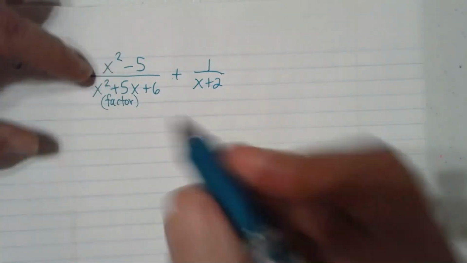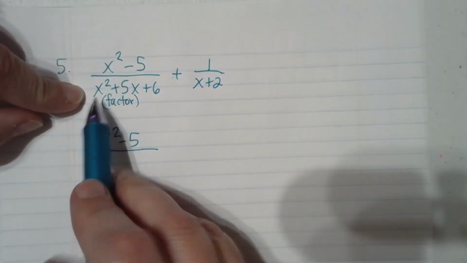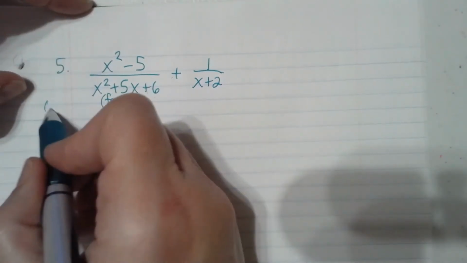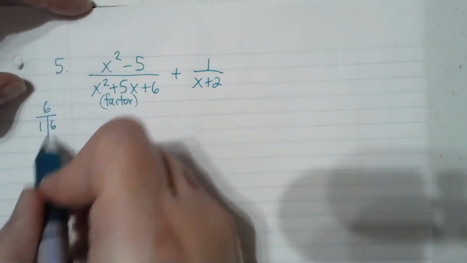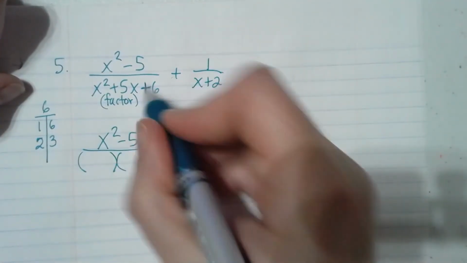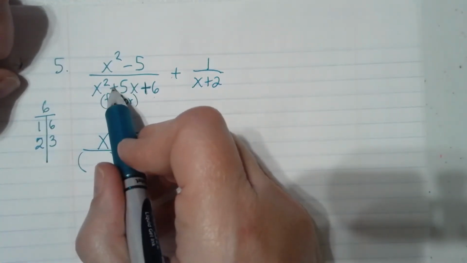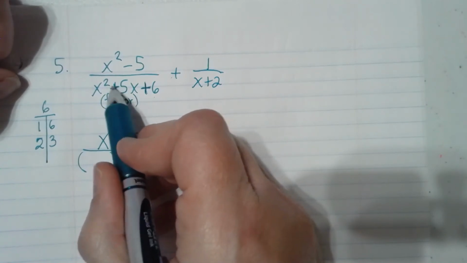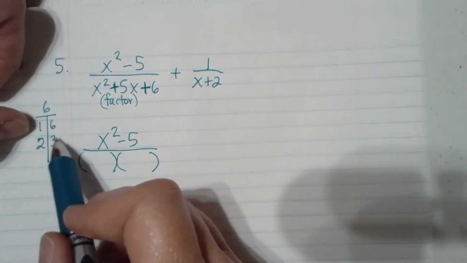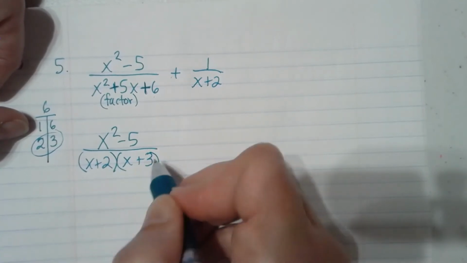Factor. All right, so the top is going to stay the same. The numerator stays alone. Okay, so here I want to factor into 2 parentheses. I need 2 numbers that multiply to make 6 but add to make 5. And this right here tells me that my signs are both going to be the same. So I'm either going to have positive, positive, or negative, negative. But since this is plus in here, they're both going to be positive. So I'm really only looking to add my numbers, not subtract. Because I could subtract these to get 5, but I don't want to do that. I just want to add. So x plus 2 and x plus 3.